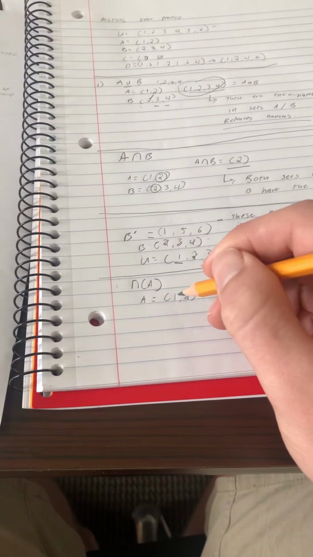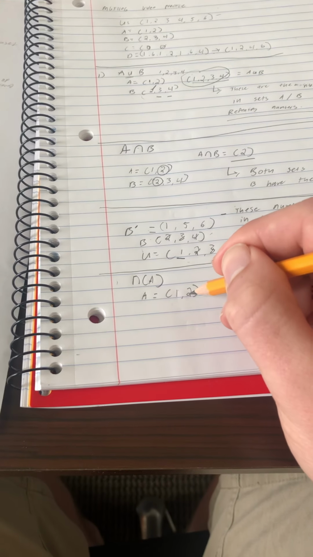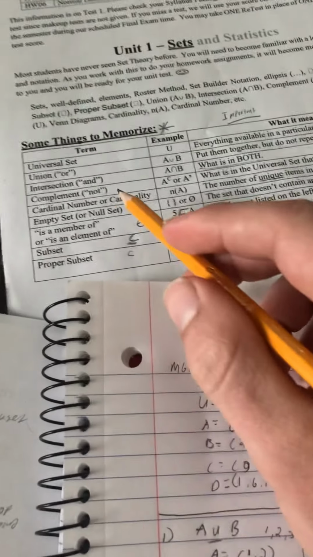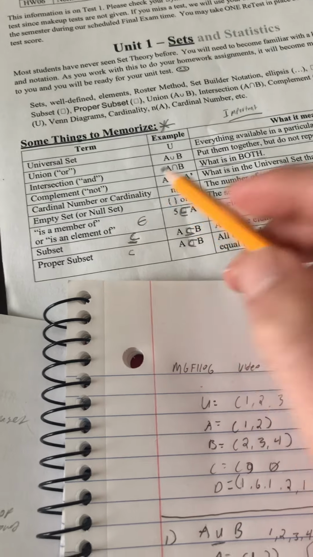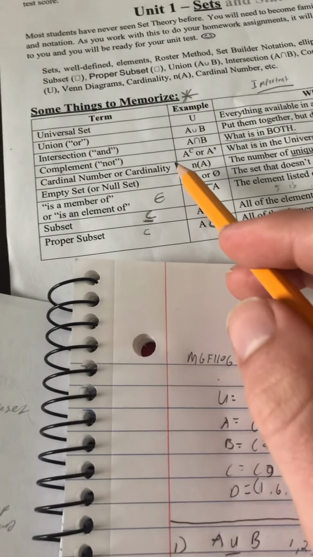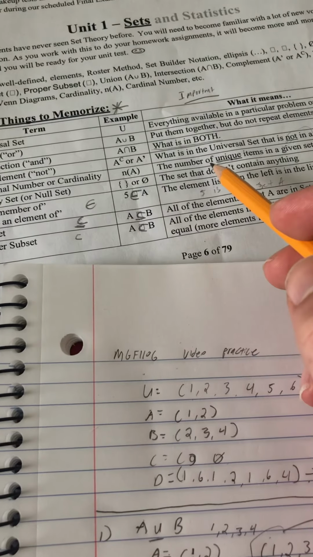All right. So we have 1, 2, and then it's asking for the cardinal number, which we're looking for right here. Come to our answer key: the number of unique items in a given set.